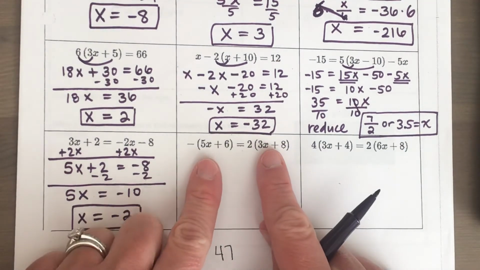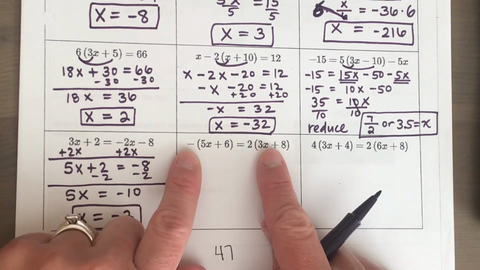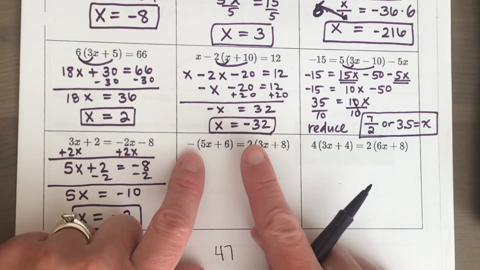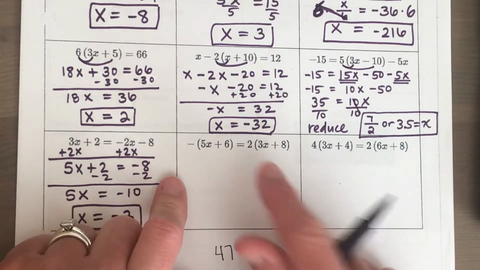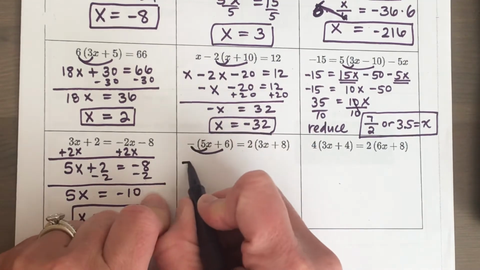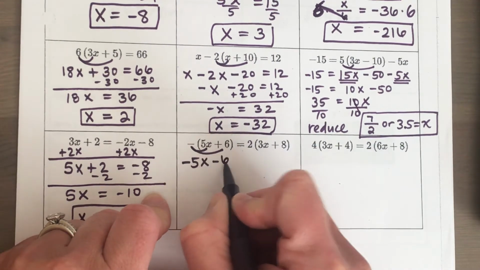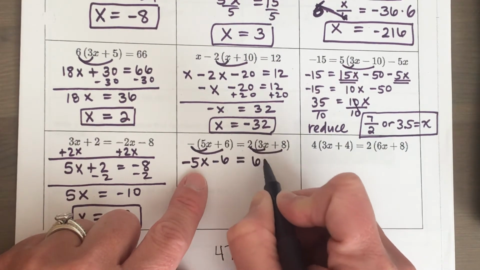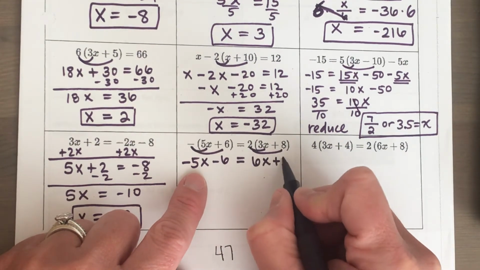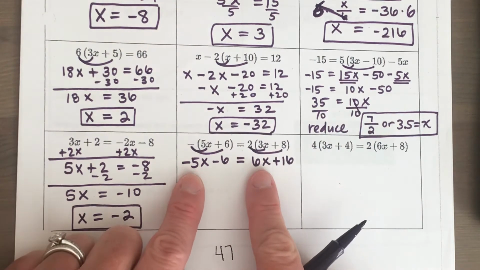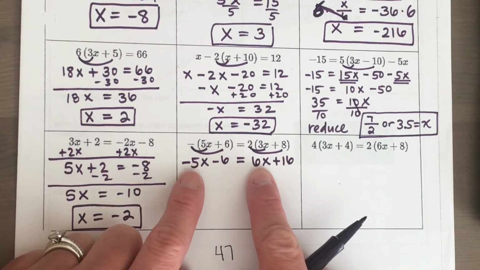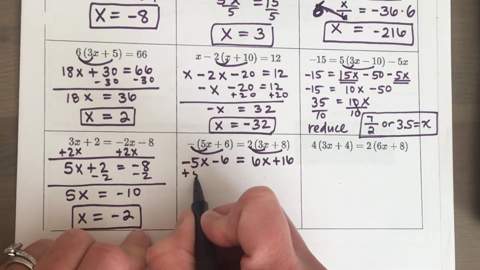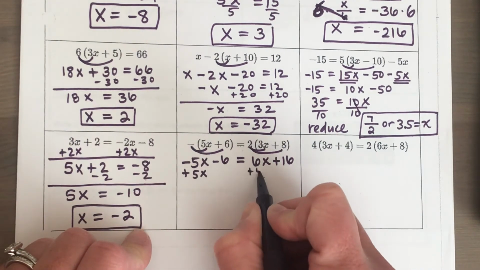In this example over here, what I'm going to do first is distribute the negative on the left side, and then I will distribute the 2 on the right side. So I have negative 5x minus 6 will now equal 6x plus 16. Now I look at my coefficients on my variable terms and I move the smaller coefficient term to the other side of the equation.